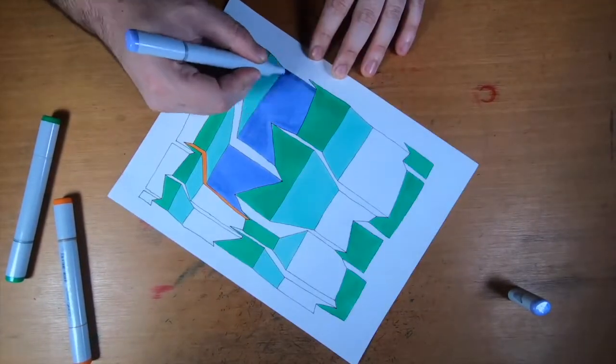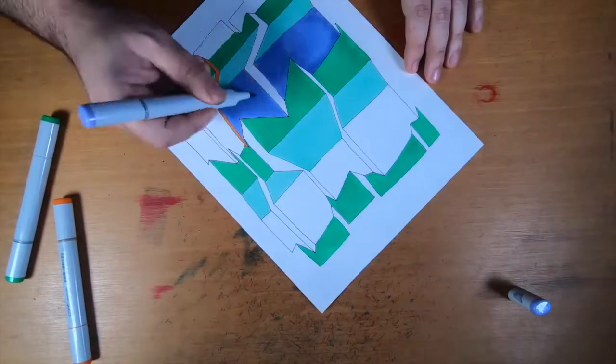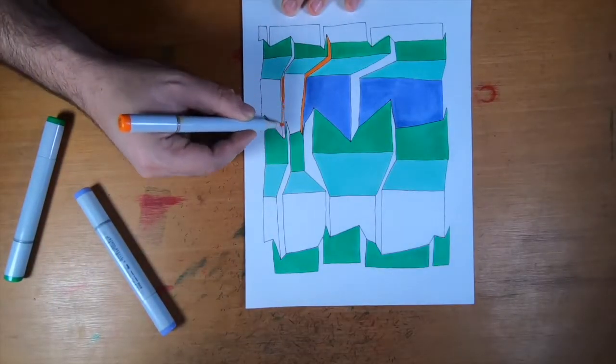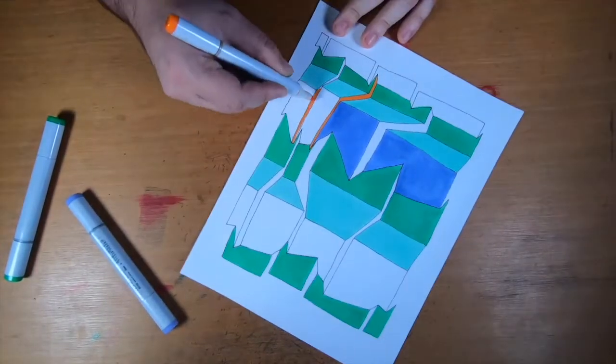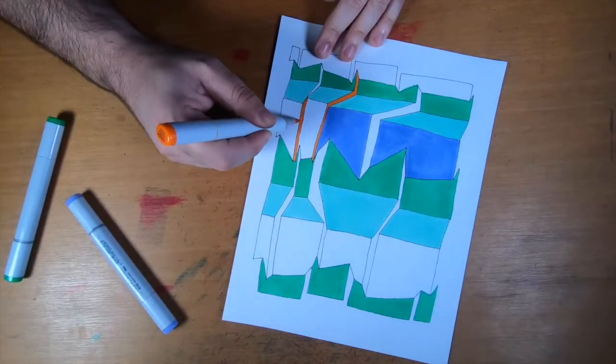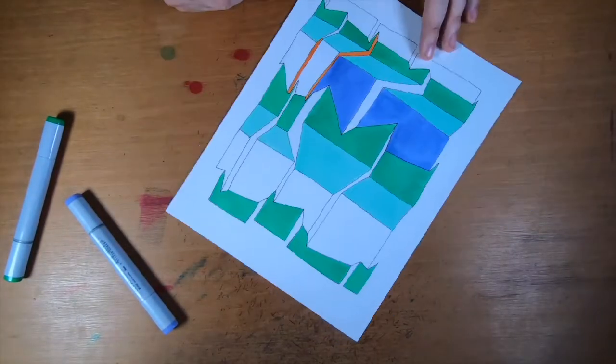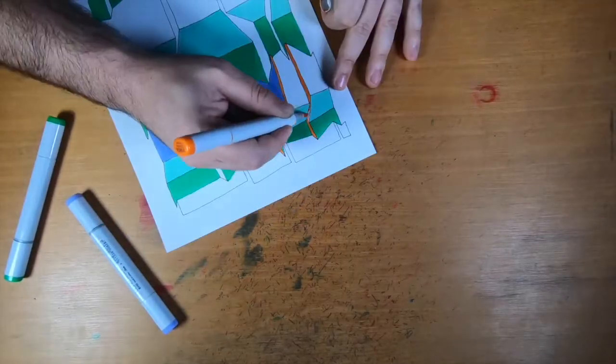And so I'm gonna go back and hit that with a colorless blender before I go in with the other colors, just because otherwise it will get muddy. So that's a tip that I learned the hard way.